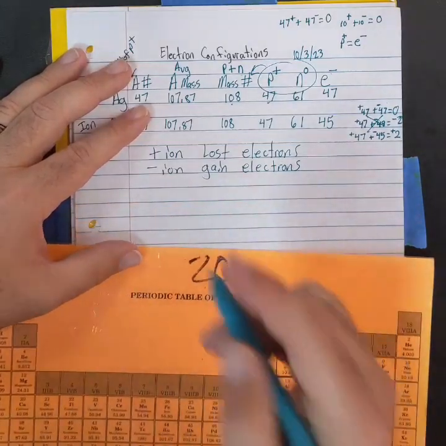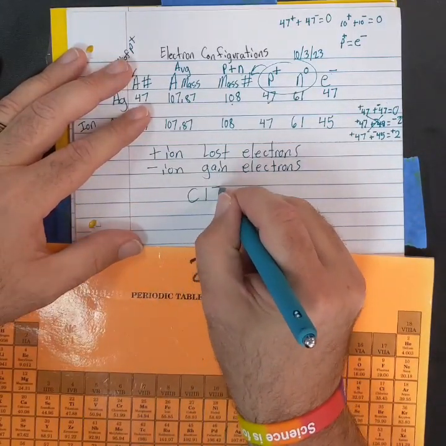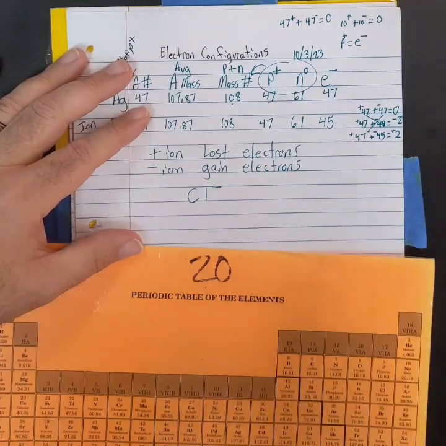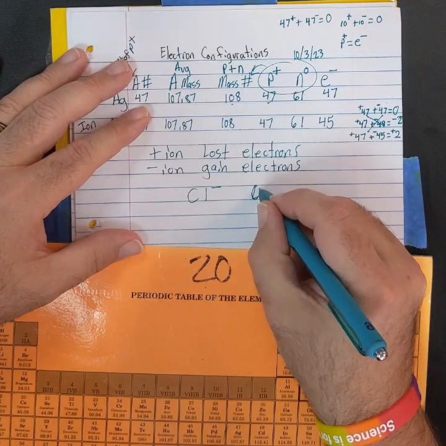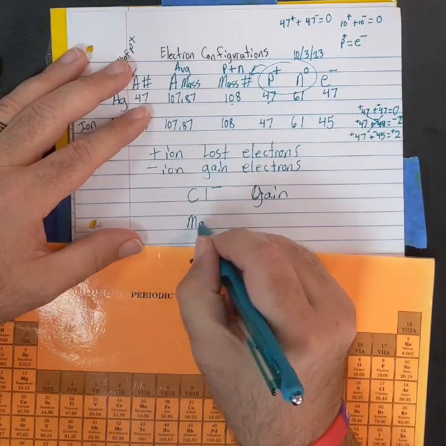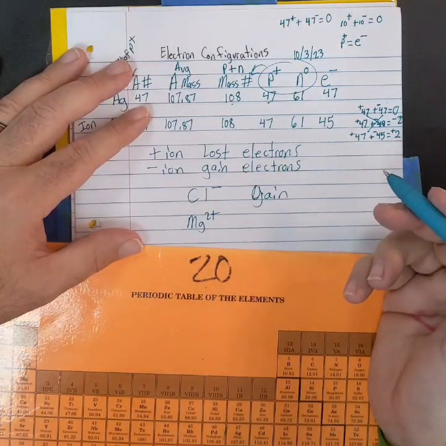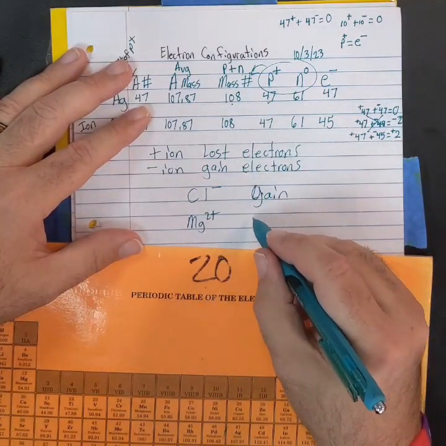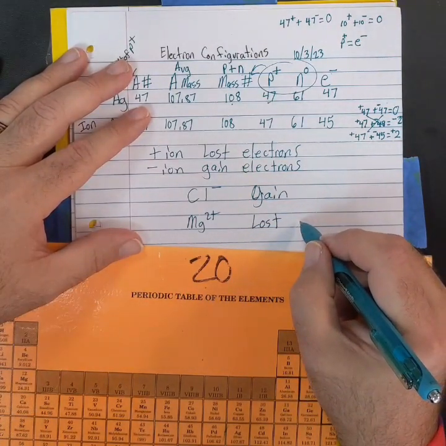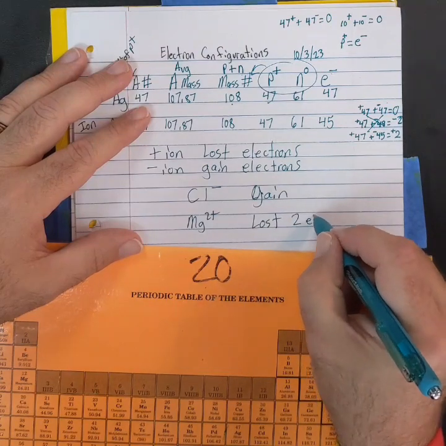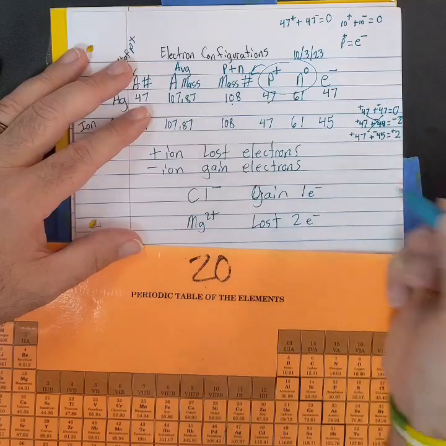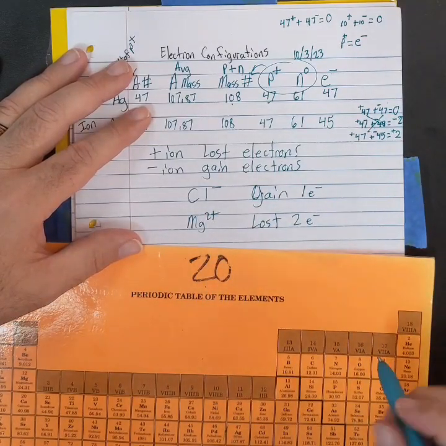Okay? So if I had Cl minus, did it gain or lose electrons? That's right. It gained an electron. If I had Mg2+, did it gain or lose? That's right, it lost electrons. How many did it lose? Right, it lost 2 electrons. Chlorine only gained 1 electron because it's 1-. Okay?